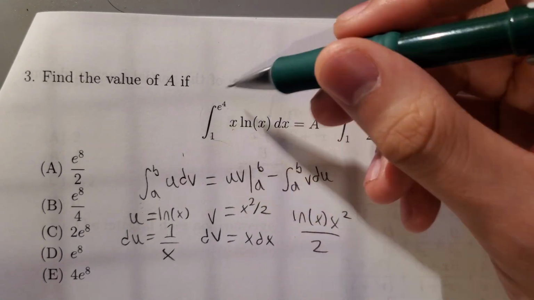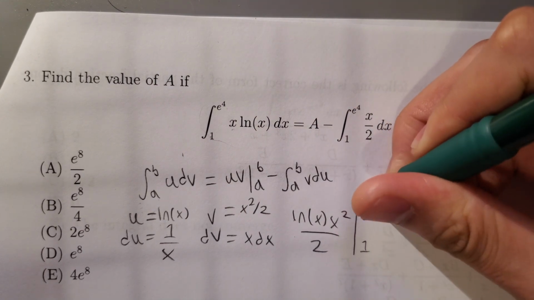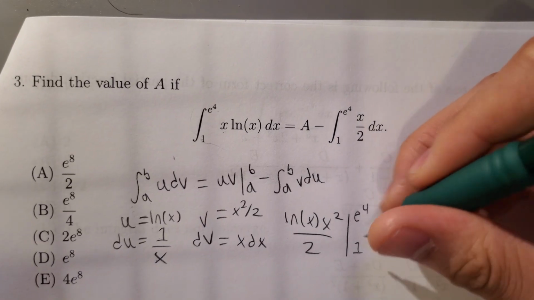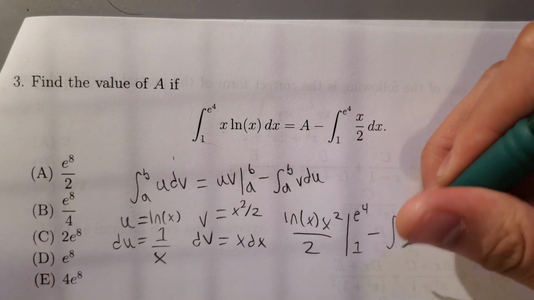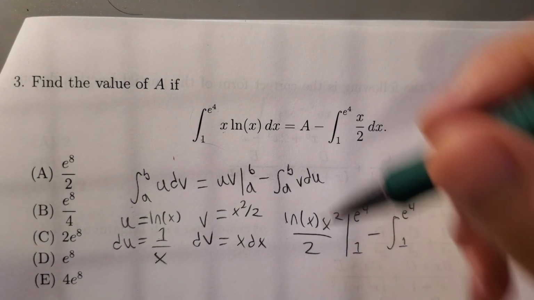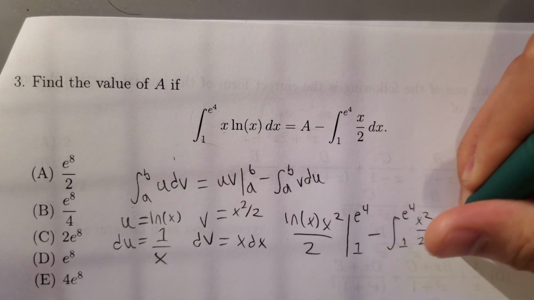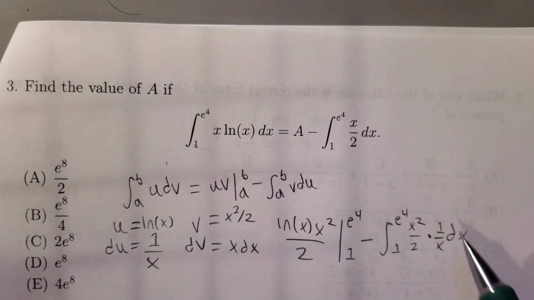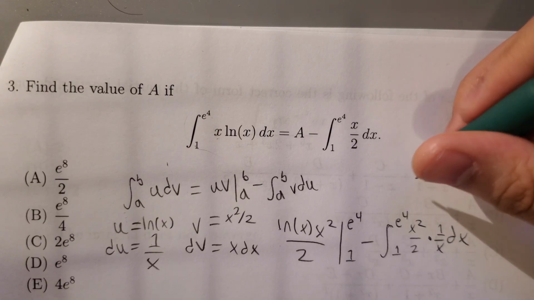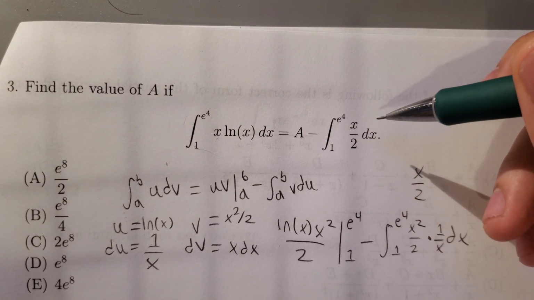And our boundaries are 1 and e to the 4th. So a and b end up being 1 and e to the 4th. And then minus the integral from 1 to e to the 4th of x squared over 2 times 1 over x dx. And when you simplify this, you're going to end up with x over 2. So this ends up being identical to this, like I was mentioning earlier.